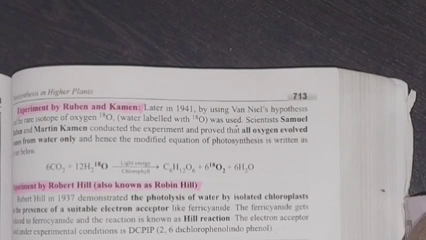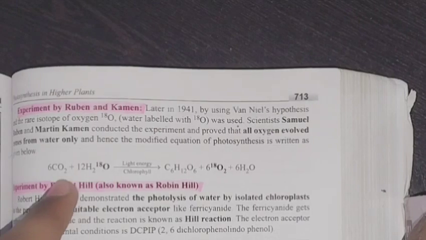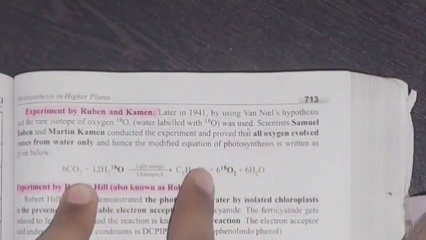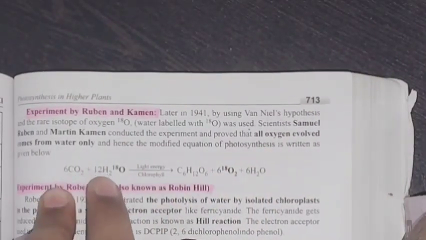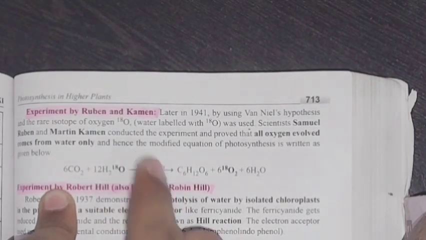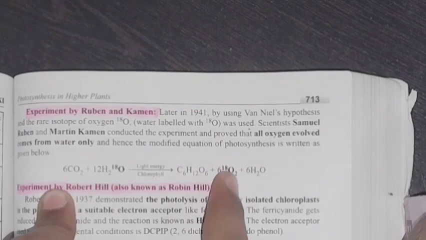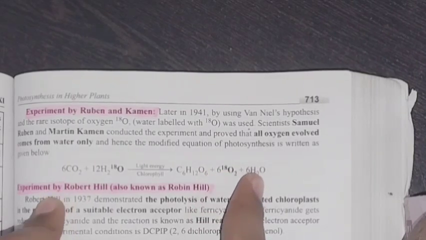This water molecule gets split into hydrogen and oxygen, and hence they modified the equation of photosynthesis. This is 6CO2 plus 12H2O18, in the presence of light and chlorophyll, giving glucose, 6 molecules of oxygen and 6 molecules of water.